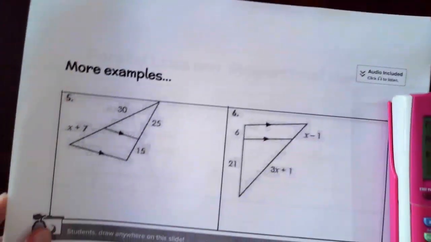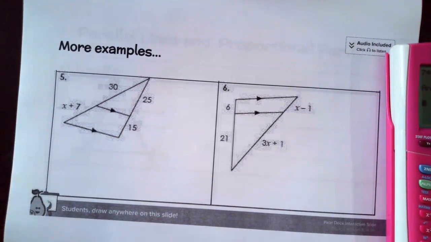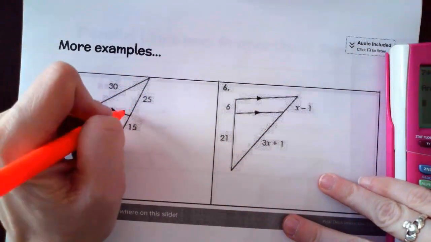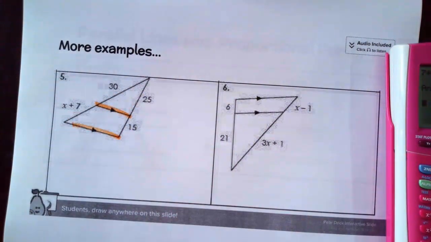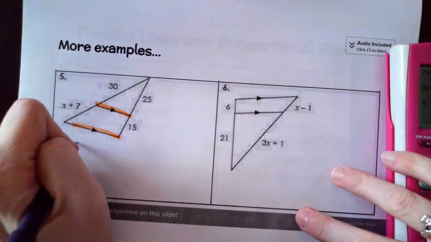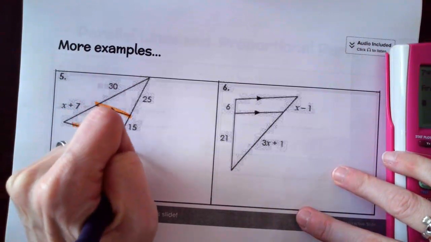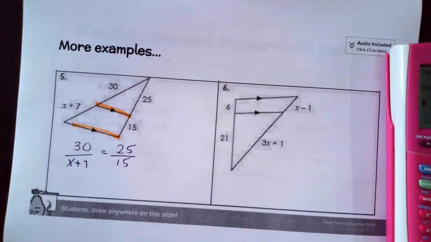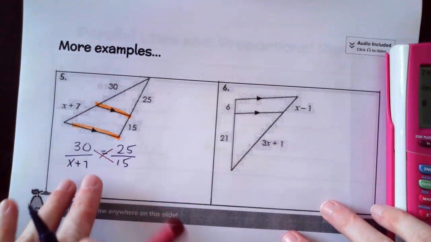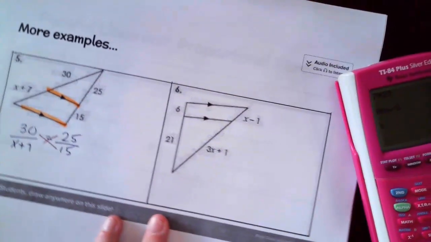Alright, I'll do one of these for you guys. I'll set this one up, but then we'll do this one all the way out. How about? So again, here are your parallel lines. This would be 30 over x plus 7 equals 25 over 15. And then you cross multiply there and there. Just be sure that you distribute the 25 to the x and the 7 there. But we'll do this one all the way out.